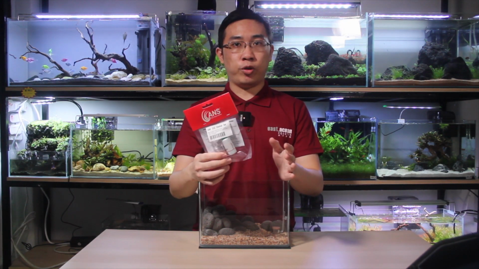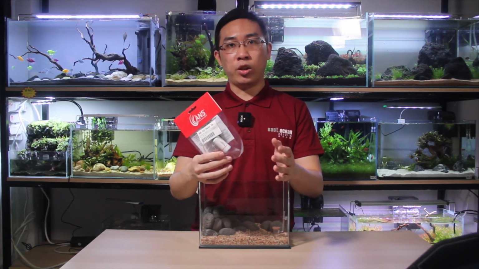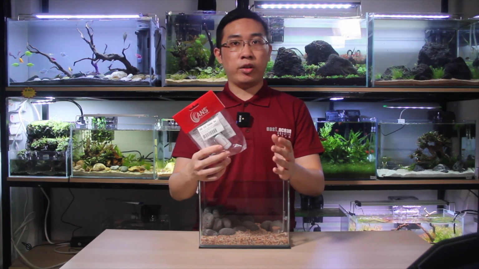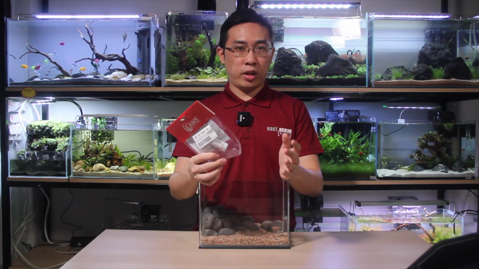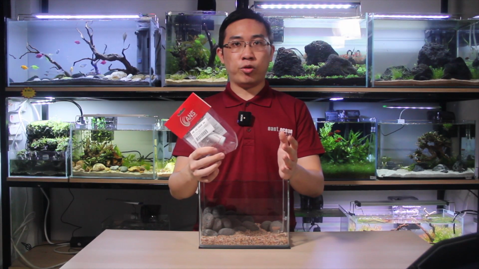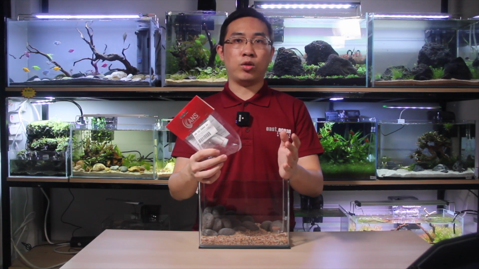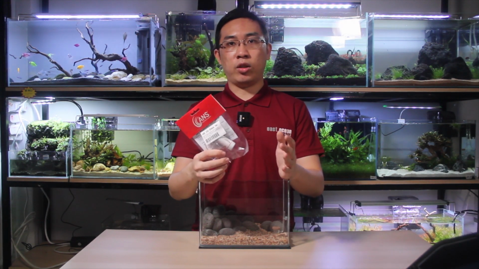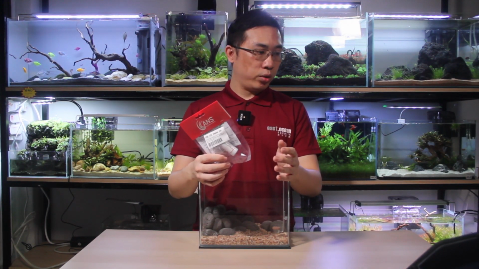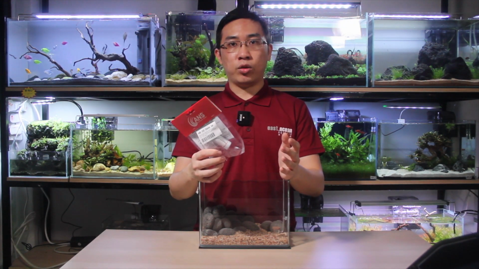It's because if you do not know how much CO2 is in your tank, it might be very difficult for you to grow your plants, or it might intoxicate your fish. Basically, if you have too little CO2, your plants do not grow as well. If you have too much CO2, it will intoxicate your fish. So how to use a CO2 checker?